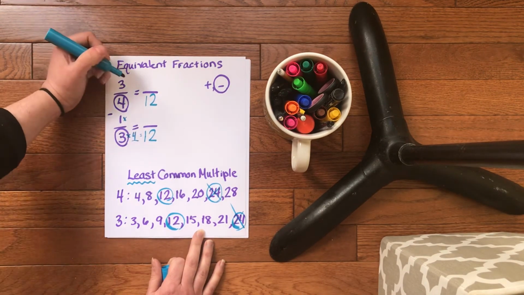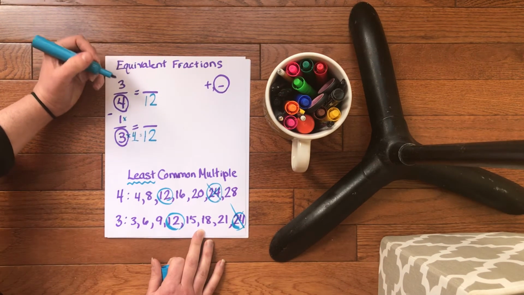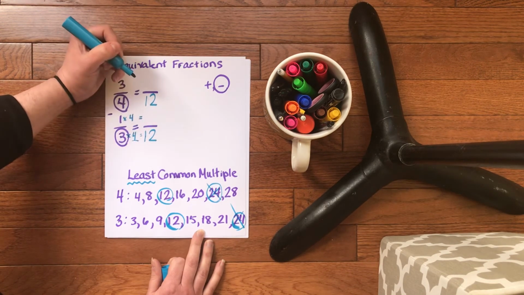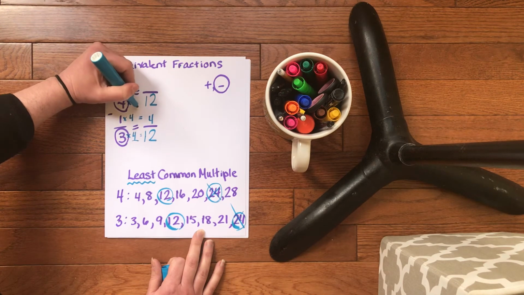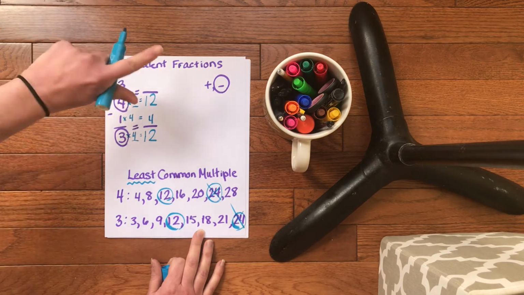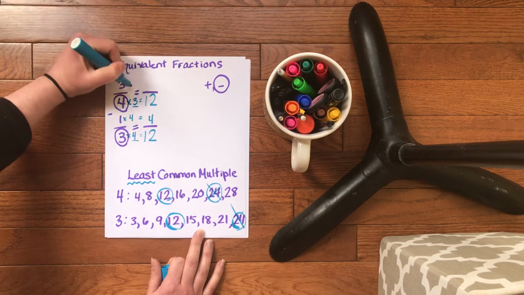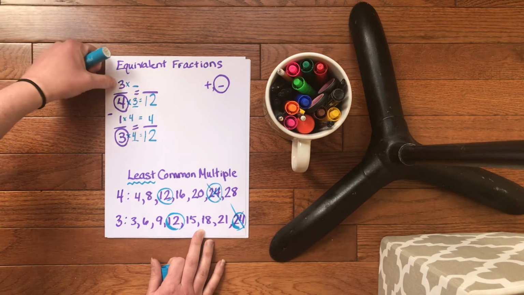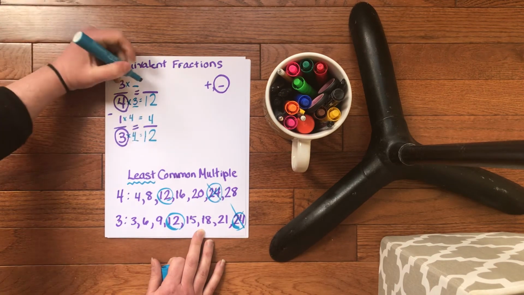In fractions, you don't ever stop. You thought I was going to not do it, didn't you? In fractions, you don't ever stop. What you do to the bottom, you got to do to the top. So 1 times 4 equals 4. Same thing up here. 4 times what equals 12? 4, 8, 12, 4 times 3. And in fractions, you don't ever stop. What you do to the bottom, you do to the top. 3 times 4, 3, 6, 9, 12.